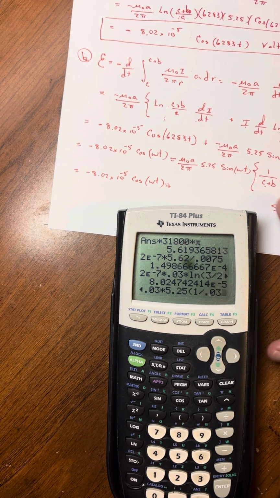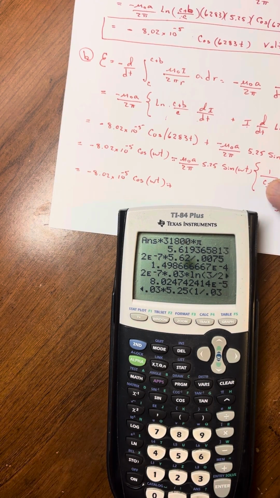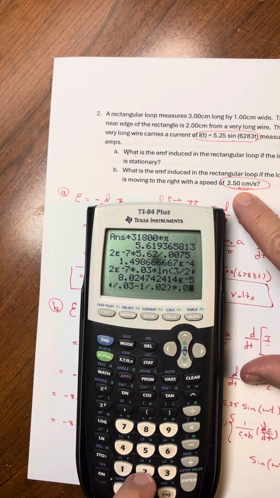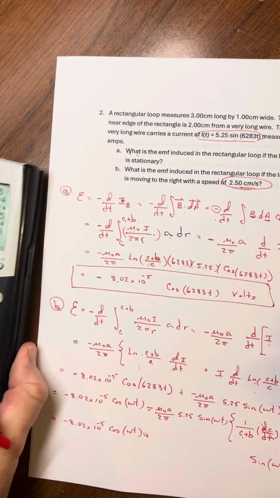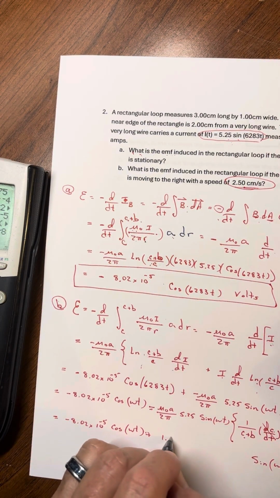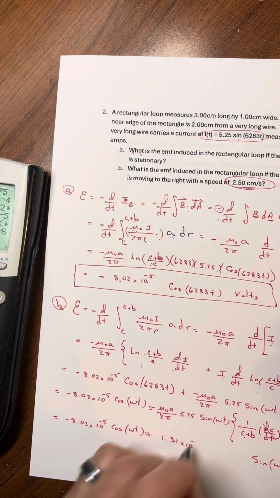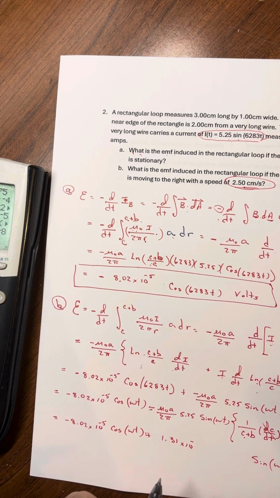I'm going to be careful with my units here. Put that in meters, because remember the C is 2 centimeters and the B is 1. Minus 1 divided by, and then the C is 0.02. And then the last one is times this velocity, which writing it in meters is 0.025. And if I hit enter, I get 1.31 times 10 to the minus 8.